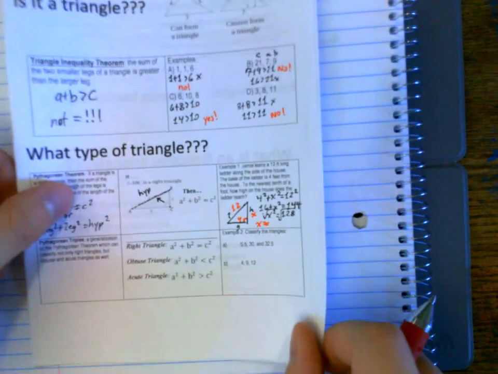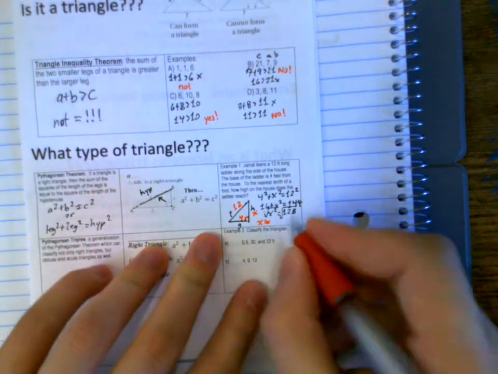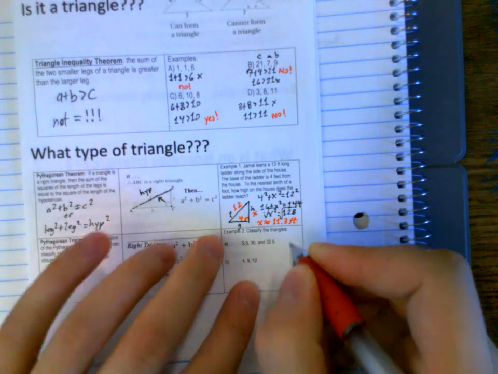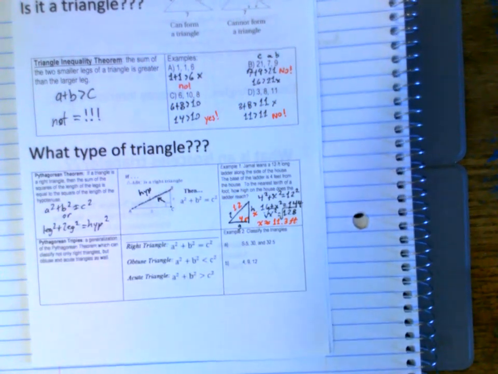All right. So x would equal 11.3 feet. Okay.